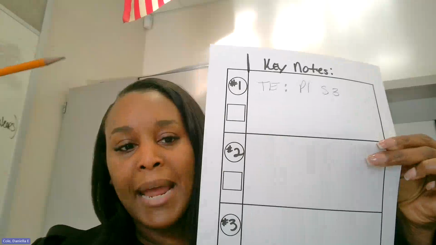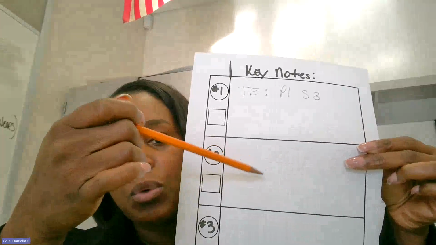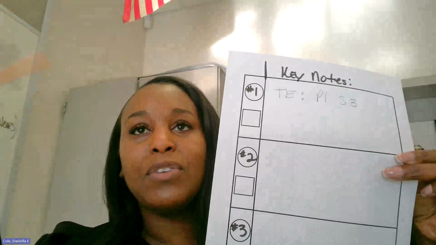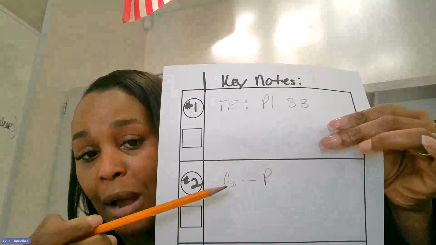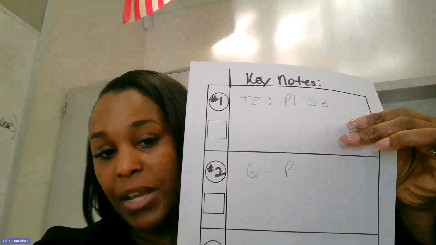Now, if I'm looking at math, the only time I would really want kids to put something here is if, let's say, they're doing conversion. Let's say the question is asking them to go from gallons to pints, right? For me, that's all I would want to see: I'm going from G to P. They do not need to write out the whole word and do all of that. This is just so that you know for a fact that they understood what the question was asking them to do.